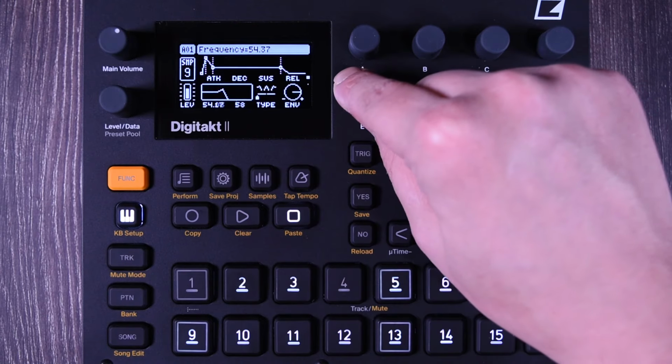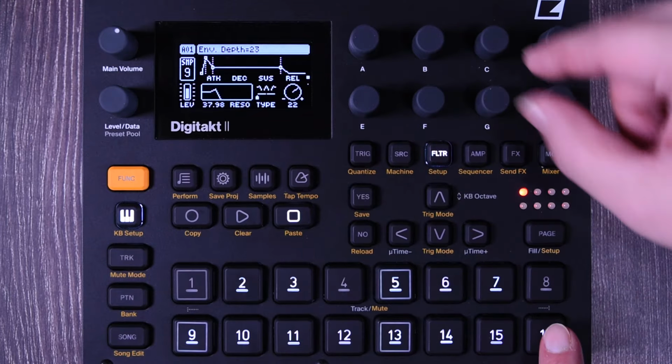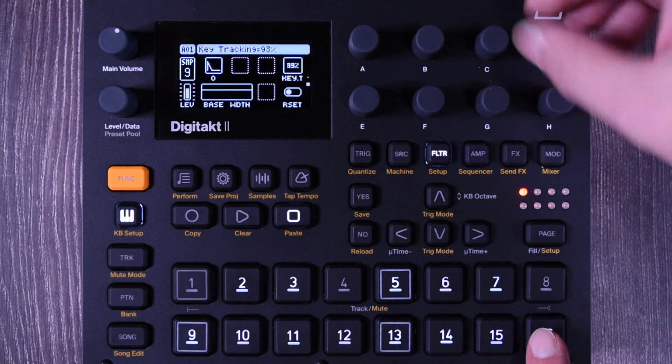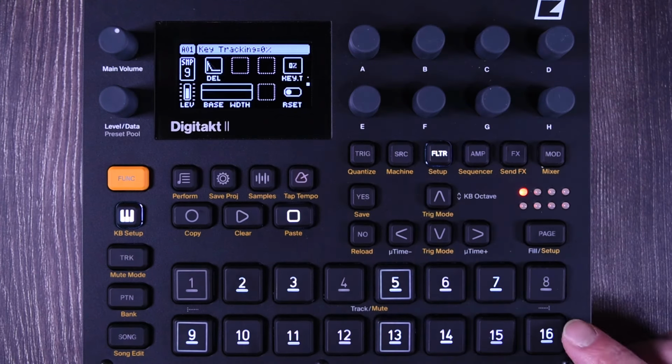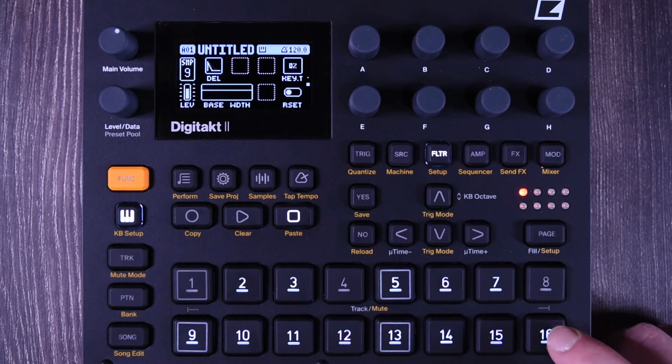Let me just show you. There you go. I'm going to go to key tracking and I'm going to go all the way down. If you don't know what key tracking is, it will scale when you play a pitch. If I play a higher key, it's going to be pretty dark. If I play a lower key, it's still going to be pretty dark.